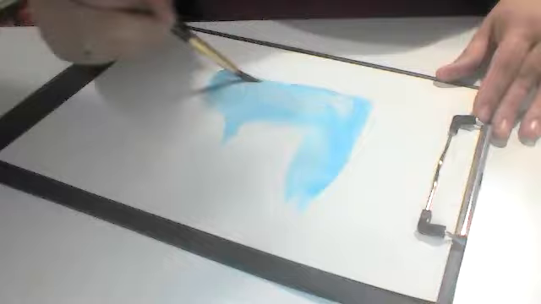I'm just making sure that the proportions are correct. This is my interpretation of the proportions. From here, we just have to let it dry, and once it's dry, we can paint over it. So this is our underpaint for our interpretation of the Cologne Cathedral.